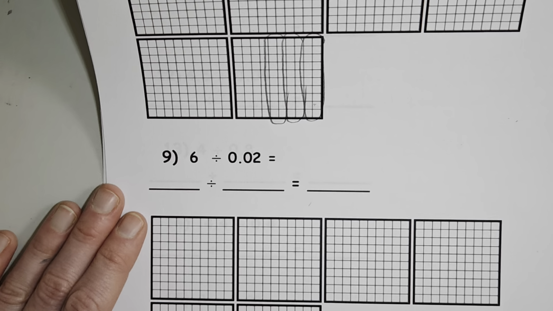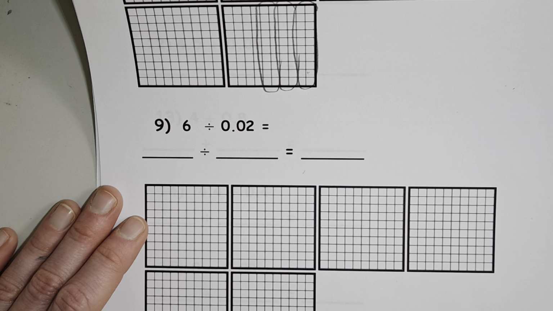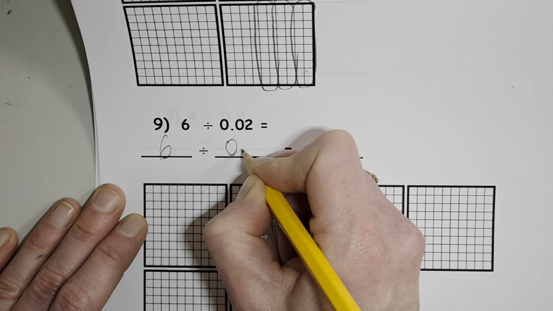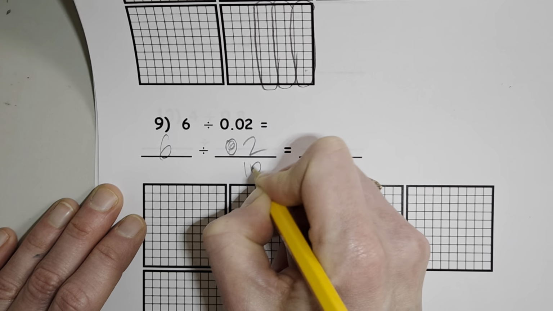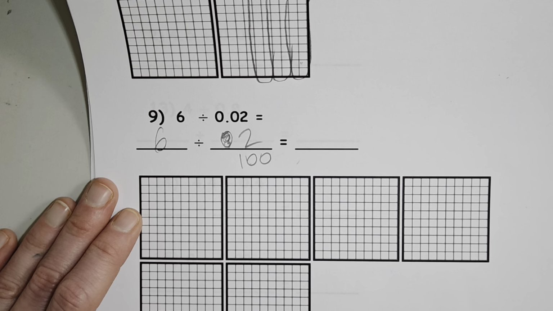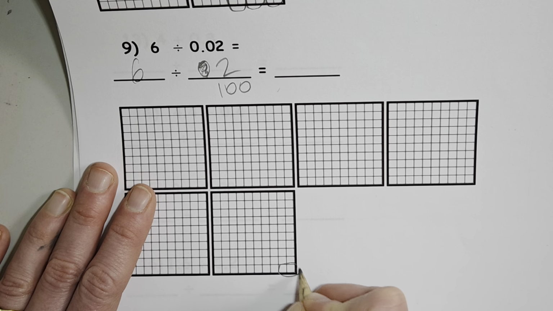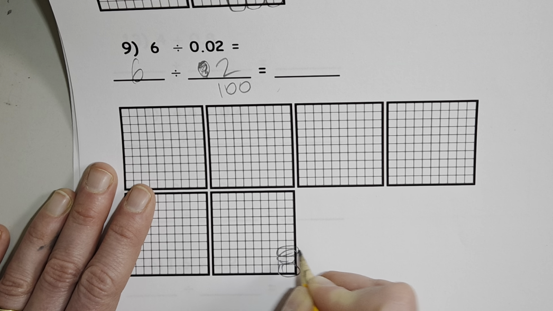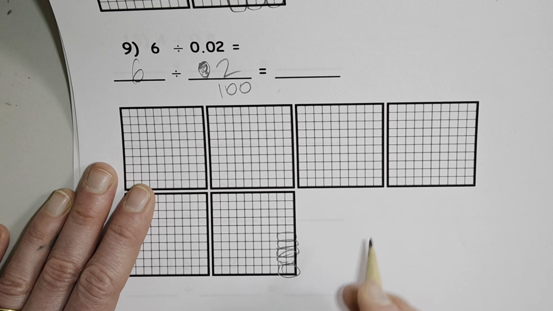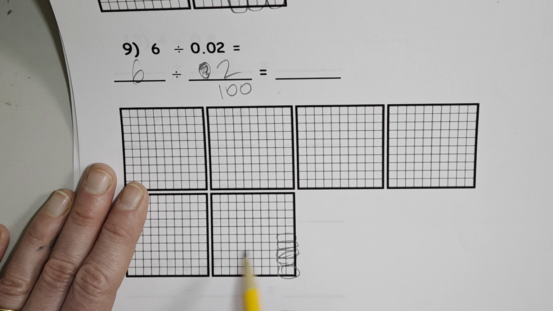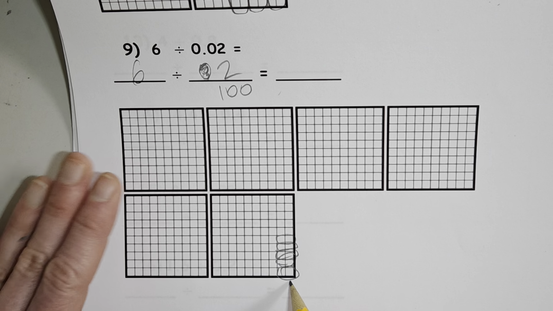Okay, this one now. 6 divided by 2 hundredths. Sorry. Okay, even worse. Look at our 2 hundredths. This is a 2 hundredth right here. There's another 200th. There's another 200th. There's another 200th. Please don't tell me I need to go circling all those hundredths. I can't count that many. No. So we need to match it.